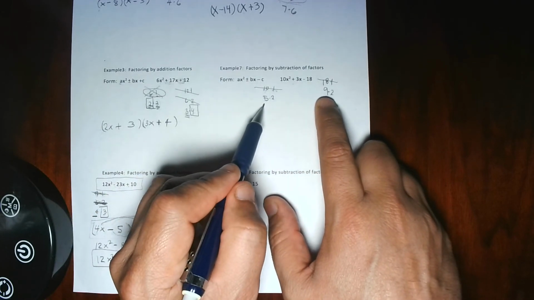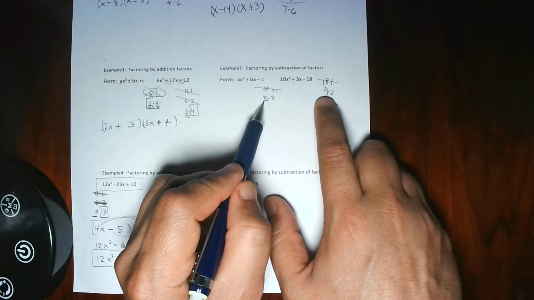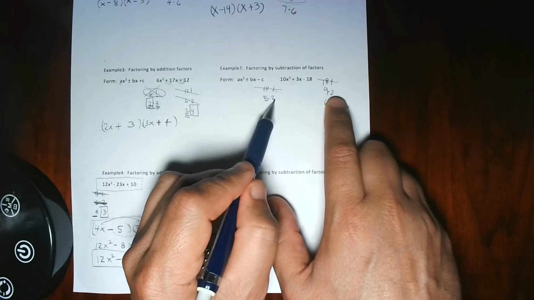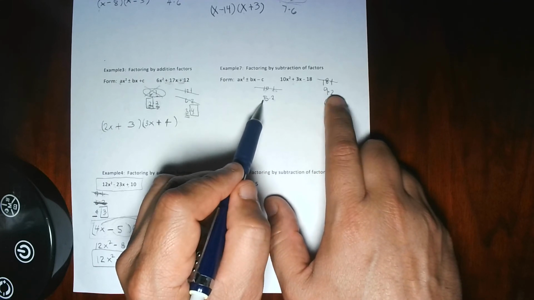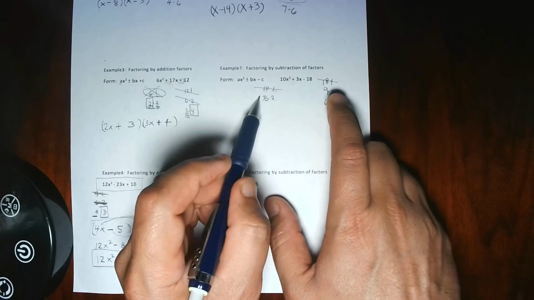Now let's try this one. 45 minus 4 doesn't give me a 3. How about if we reverse it? 18 and 10. 18 minus 10 is 8. It doesn't work. So that's not going to work.